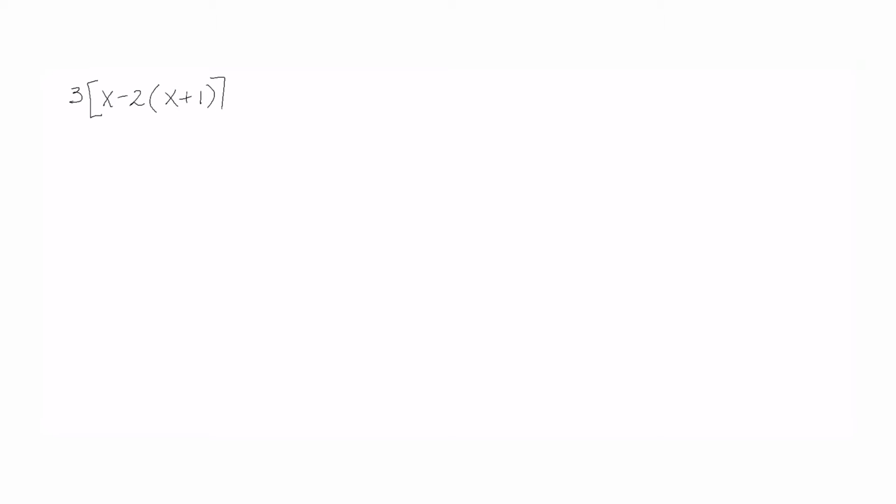So first things first, let's work from the inside out. So let's take care of what's inside the parentheses. Well, there isn't really anything to be done inside the parentheses. We can't really combine the x and the 1. Those are not like terms. So then our next choice would be to distribute the 2 to both the x and the 1. So that's going to give us minus 2x minus 2. And we simply bring everything else down. Remember, don't take too big a bite.